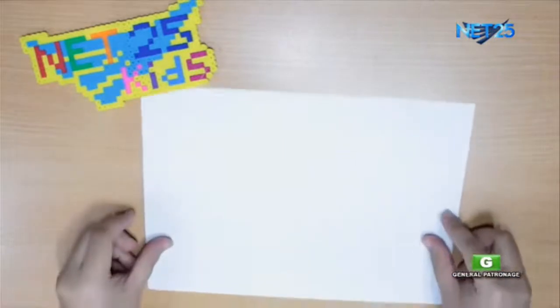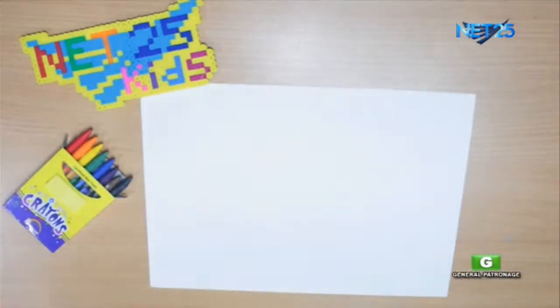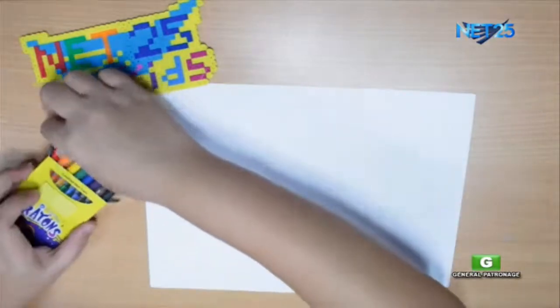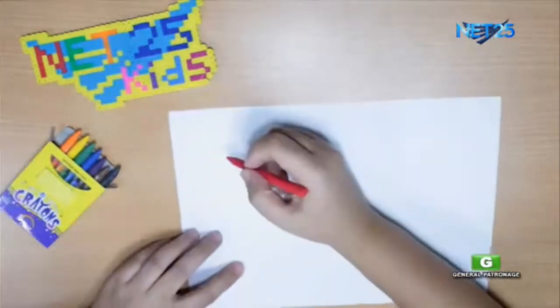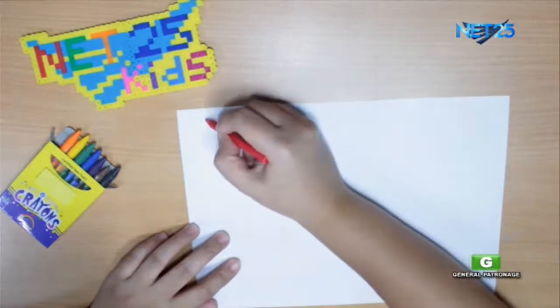Get your vellum board and light-colored crayons. Fill the paper with crayon shapes and patterns. Press hard while coloring. Do not leave any parts of the page white.